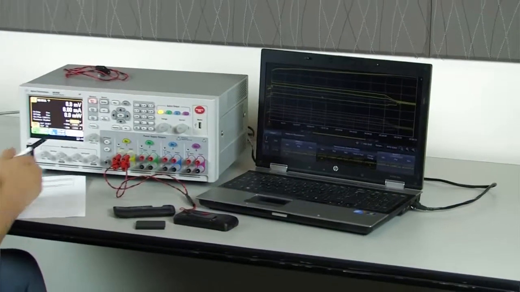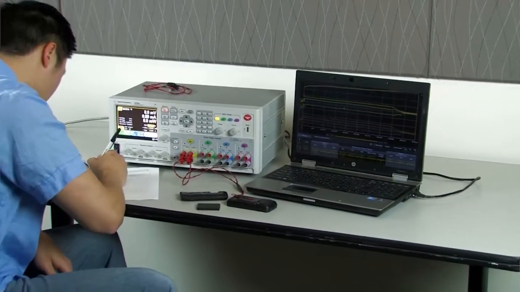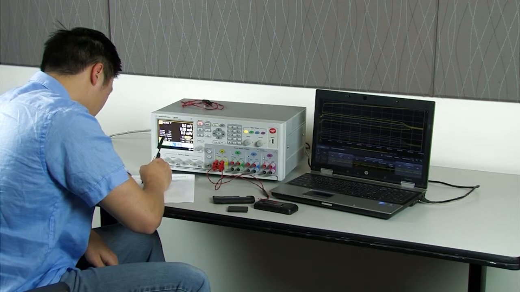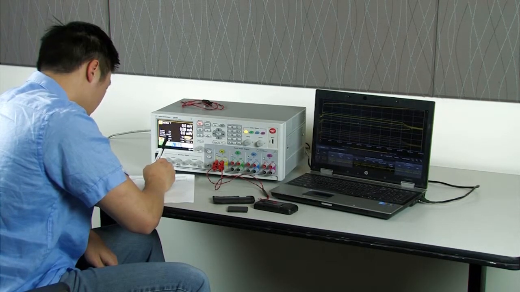As you can see, evaluating subcircuits with this Agilent system configuration is a powerful way to gain key insights for optimizing your mobile device's battery runtime.